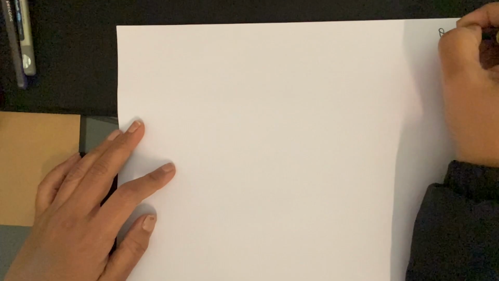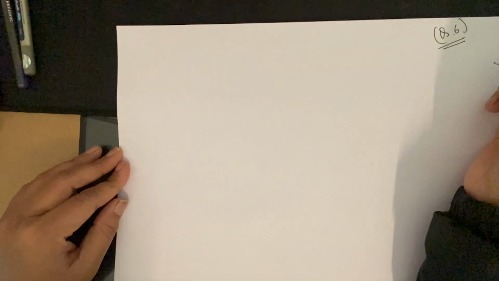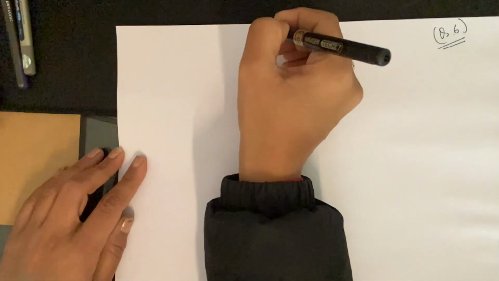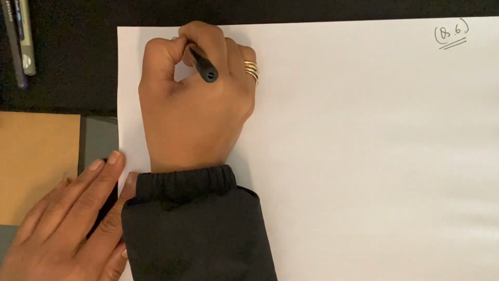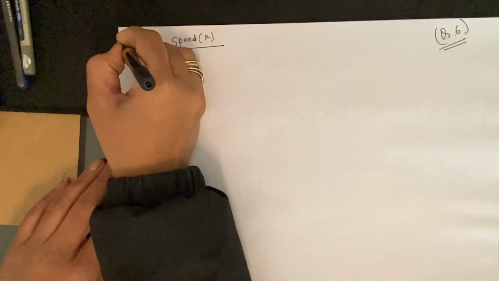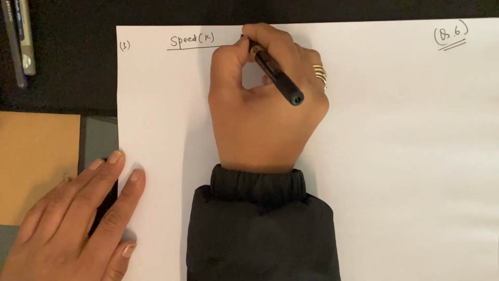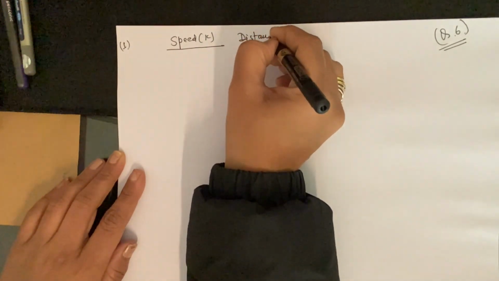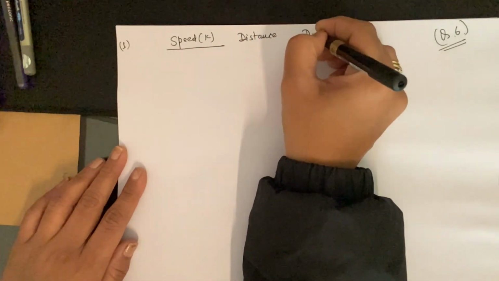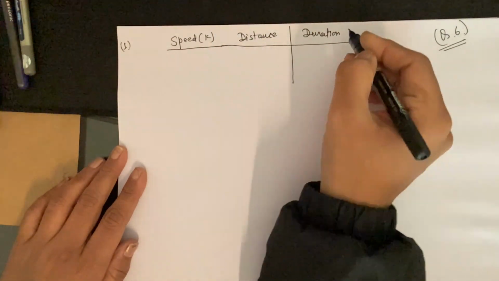Now let's solve another question where it's given that a cyclist covers 10 kilometers in 30 minutes, keeping the same speed. So now the speed is constant. Speed is the first variable, and then kilometers, 10 kilometers, that is distance, and 30 minutes, that is duration. So these are the variables.